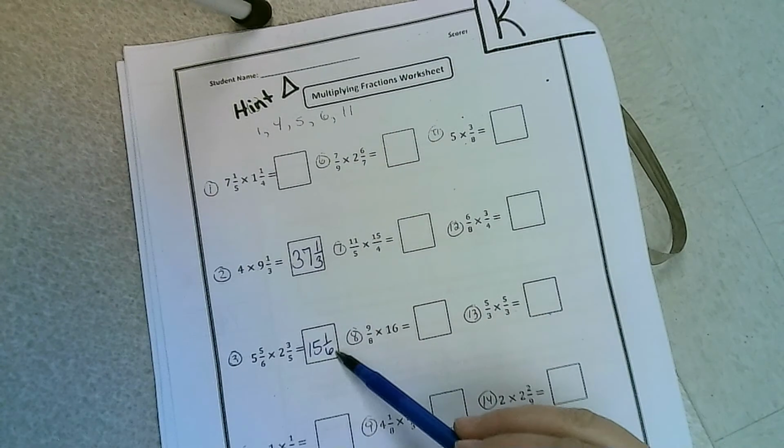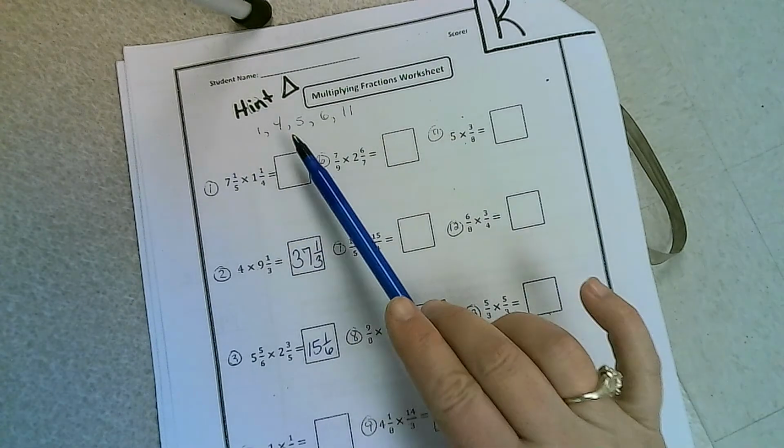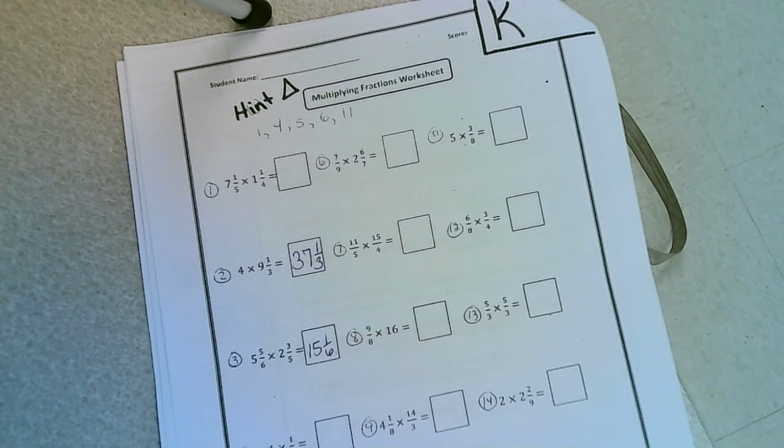Okay, so you write your answer in the block. Concentrate on these problems and review any of the short videos you need to. Happy math!